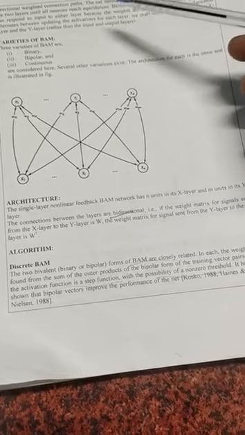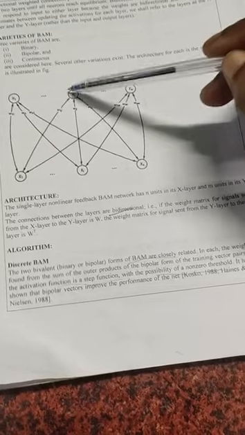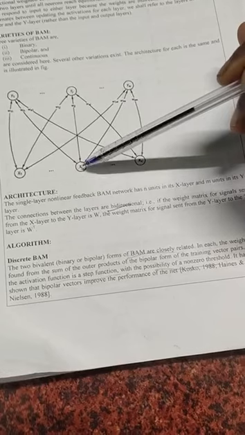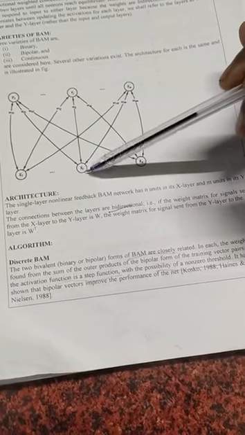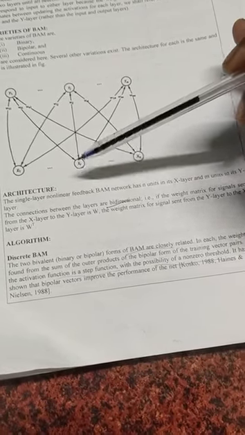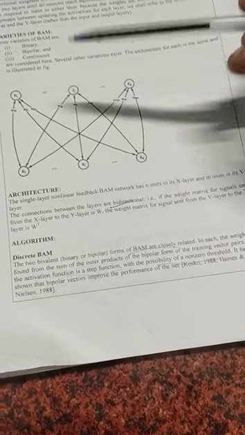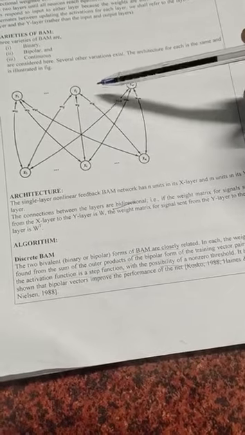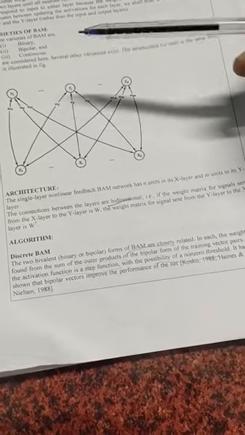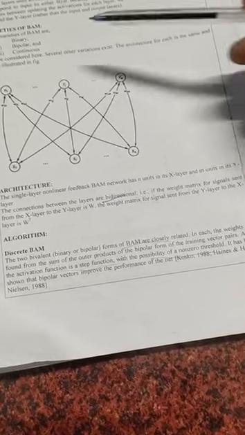That is, we can also apply the input at the Y layer. That time the Y neuron will act as an input neuron, and we have to compute the net input at the X layer. Then we have to apply the activation function and calculate the output of the X neuron. That time the X neuron acts as an output neuron and the Y neuron acts as an input neuron. So that's why it is called a bidirectional network, and this network is used for associating the patterns. Hence it is called a bidirectional associative memory network.